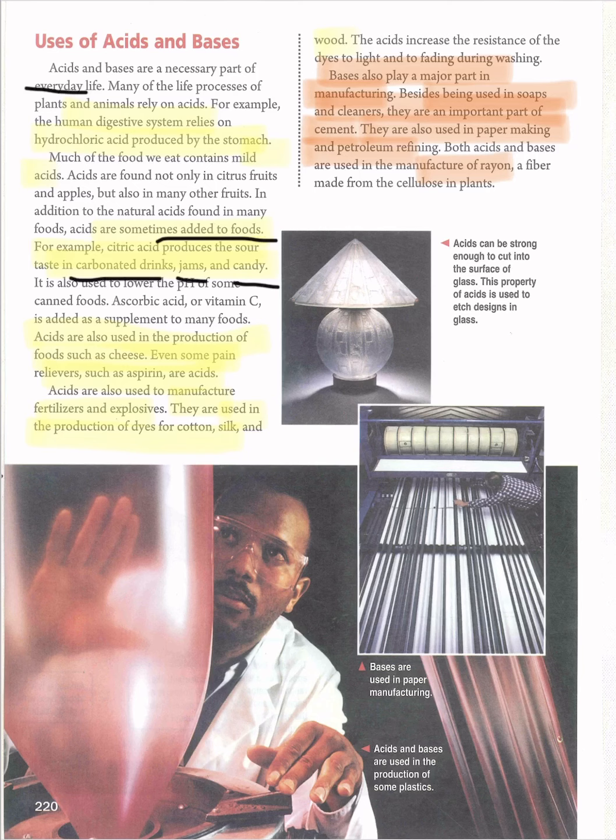And here we have what? Acids are also used in the production of food such as cheese. It means they are used for cheese production and even for pain relievers such as aspirin. It means it contains acids. Acid is used in the manufacture of fertilizer and explosives, and in the production of cotton dyes. And acids also increase the resistance of what?